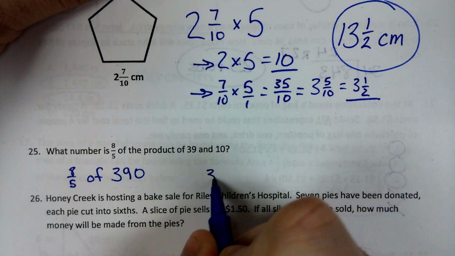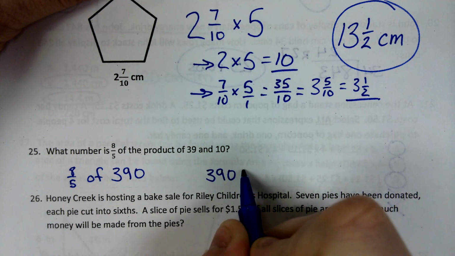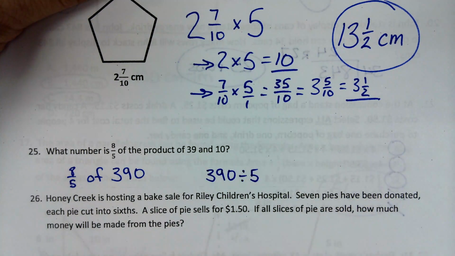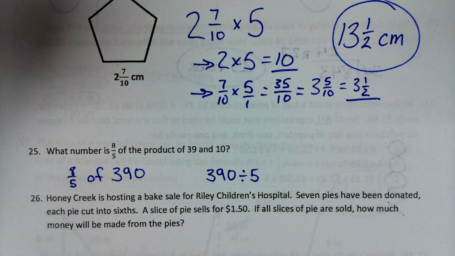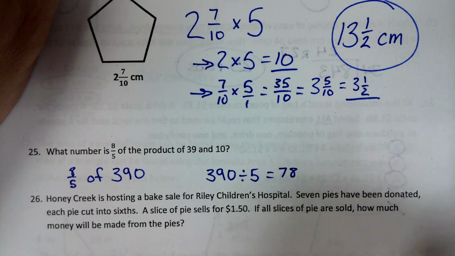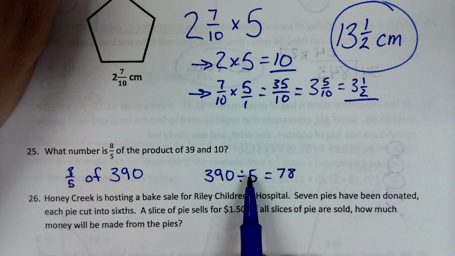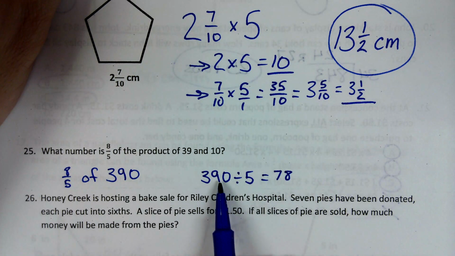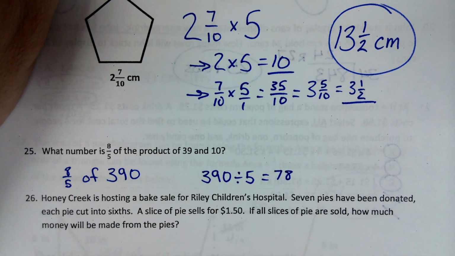So if I do 390 divided by 5, you can go through and pause the video possibly and do the long division on your own. I don't think it's going to take you too terribly long. You should end up with 78, because 350 divided by 5 would be 70, and then that other 40 divided by 5 would be 8.